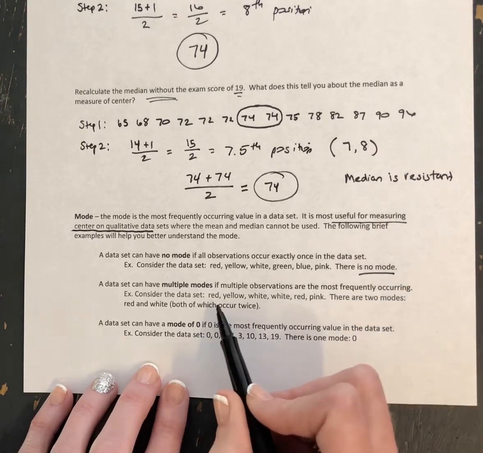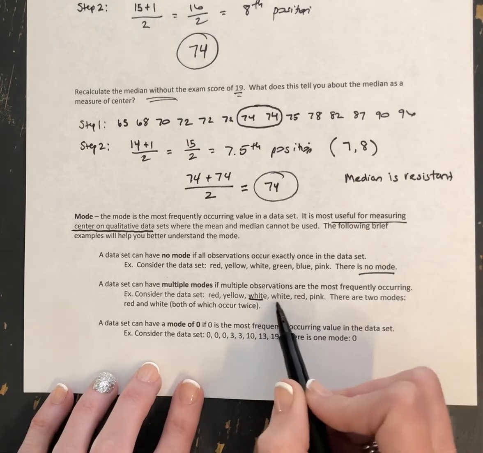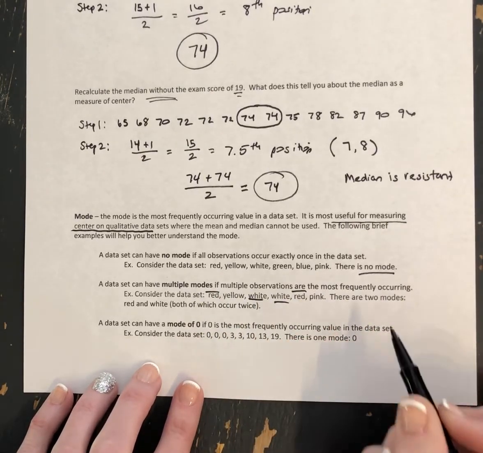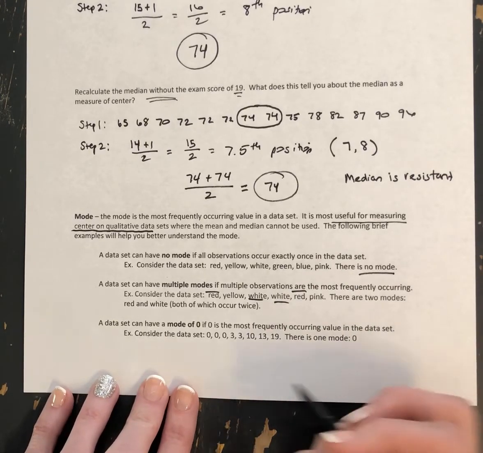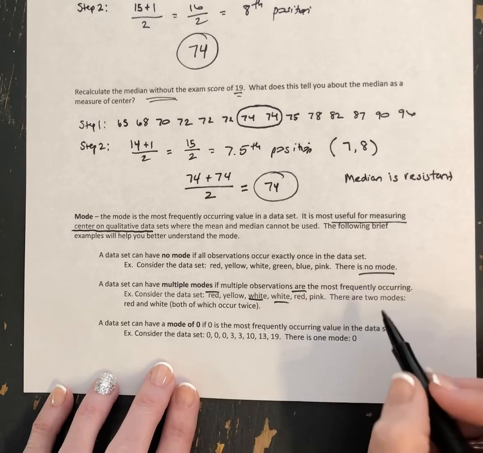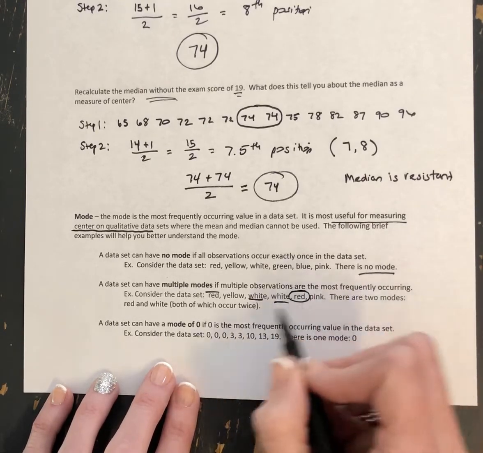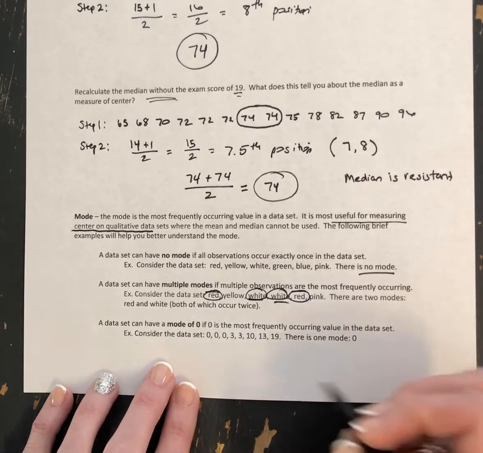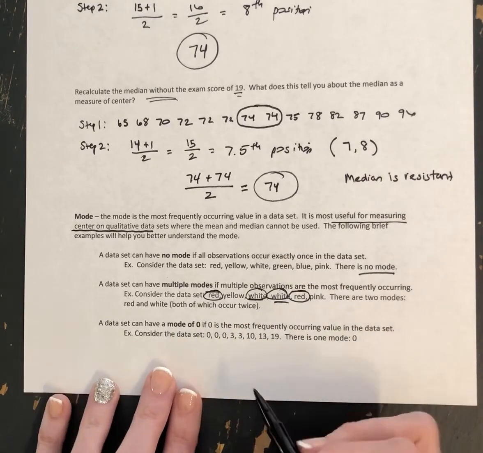So if I have a data set red, yellow, white, white, red, pink, white occurs twice, and then red also occurs twice. And so we would say there are two modes. And by the way, the two modes are because we have two colors that both occur most frequently, red and white. It is not because they each happen to occur twice, okay?